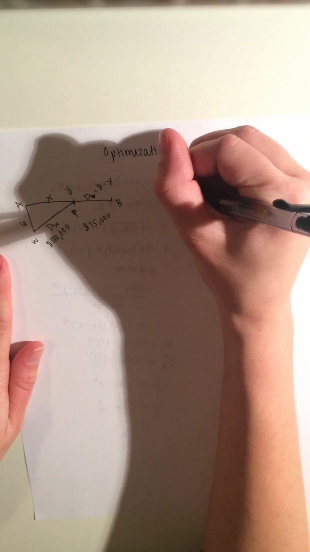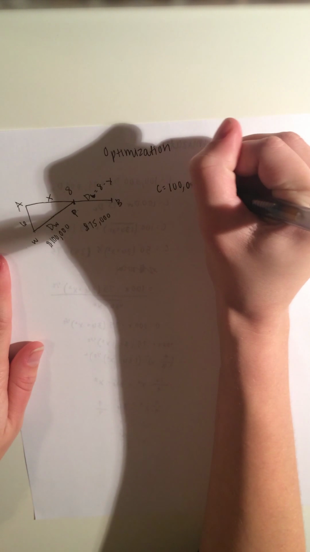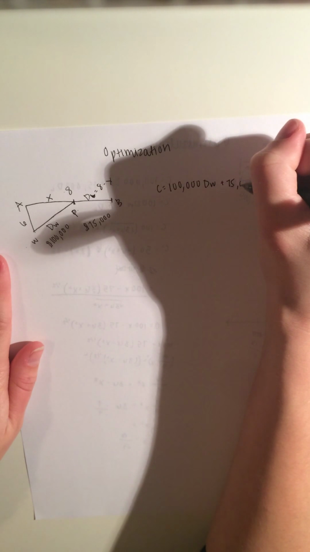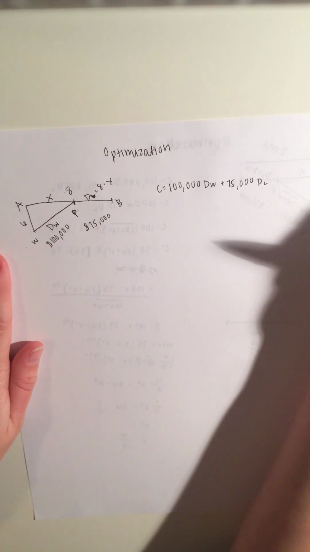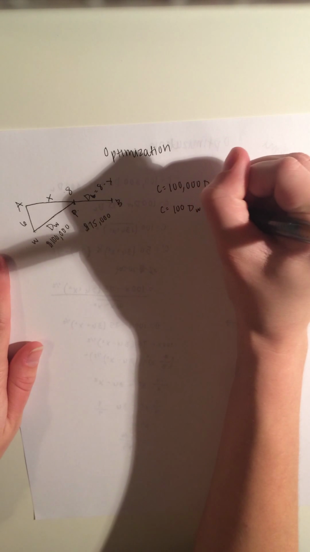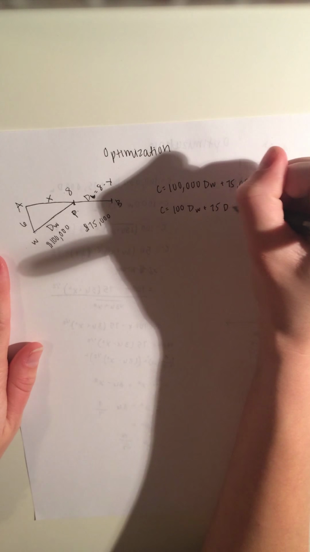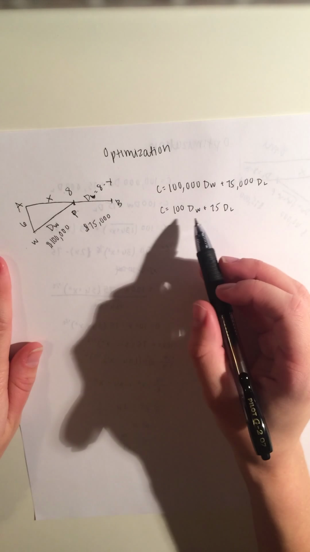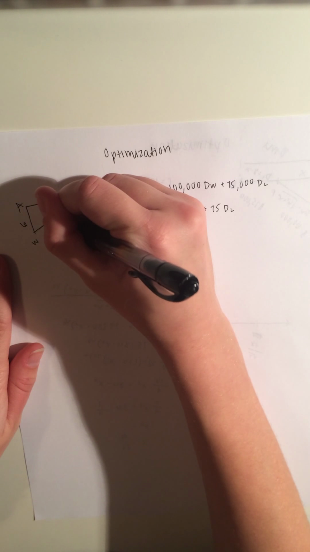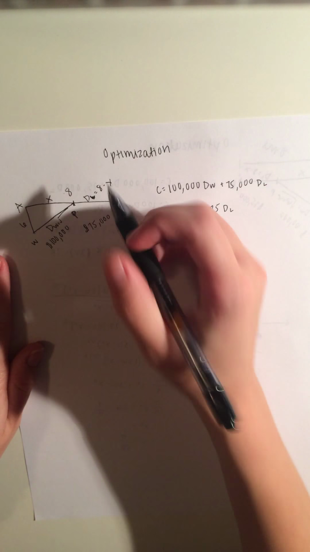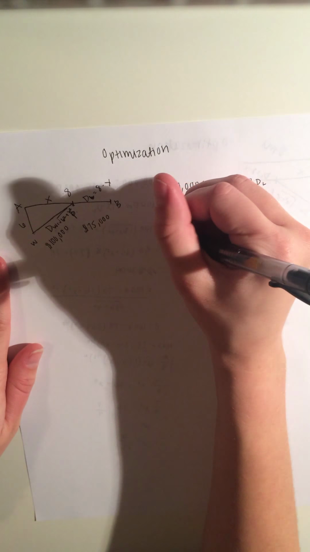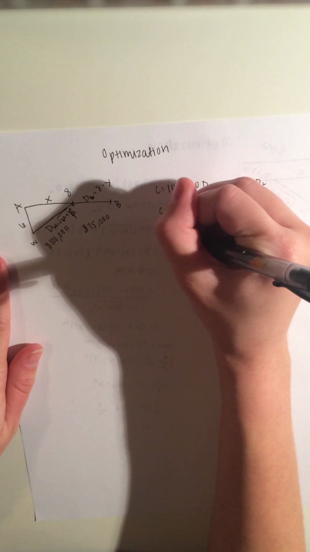So you're going to go ahead and write your equation. So 100,000 dW plus 75,000 dL. And then simplifying this would make it easier and not as scary. And you're going to go ahead and plug in dW and dL. This dW is equal to, since this is the Pythagorean theorem, the square root of 6 squared plus x squared.